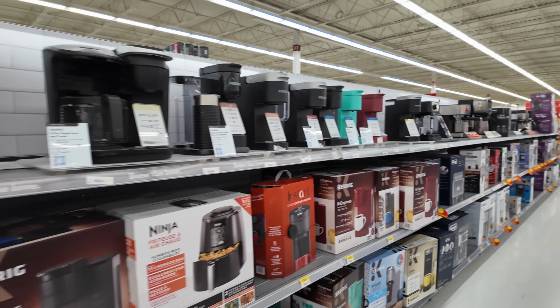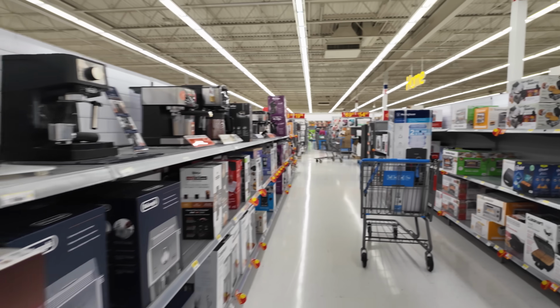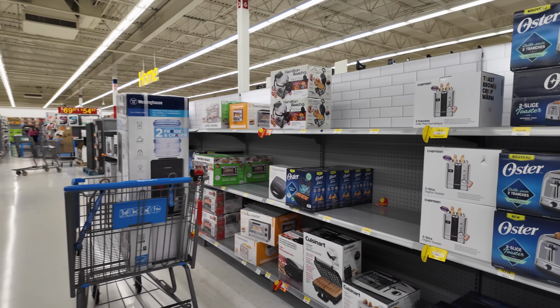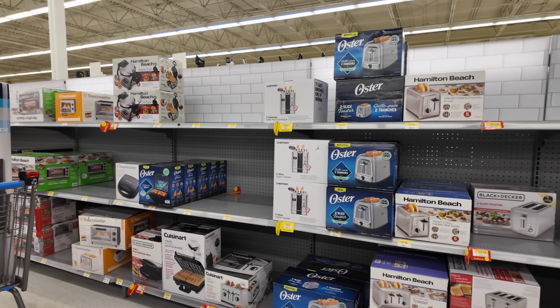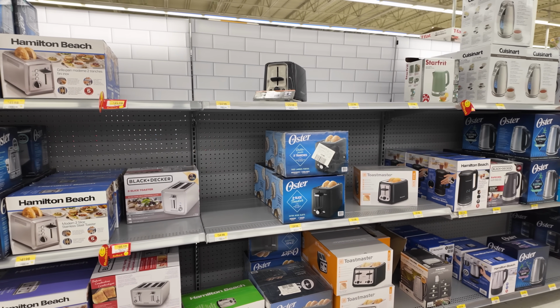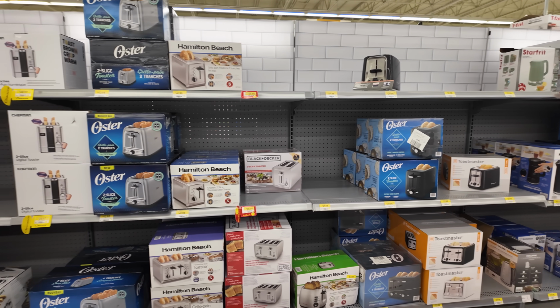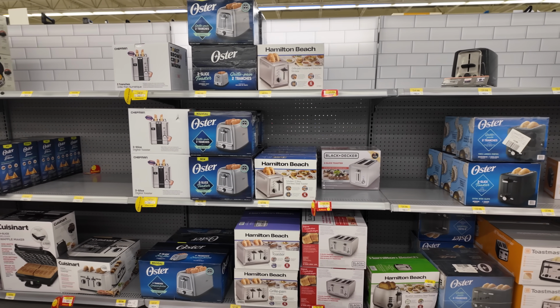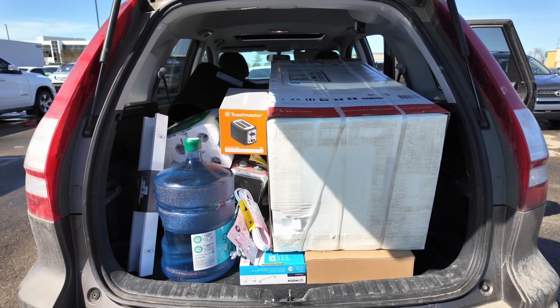But I don't have a toaster, and I swear I'm gonna have a frozen loaf of bread in the freezer at all times, and I'll be making like sandwiches and stuff. Luckily for us, Walmart has a great selection of like relatively cheap toasters, so you've definitely got to grab one of those too. We do good work.